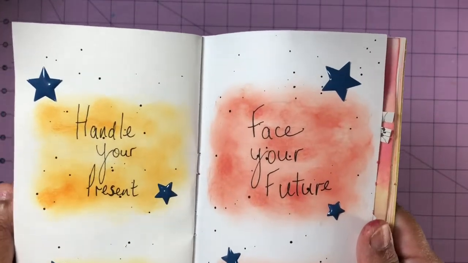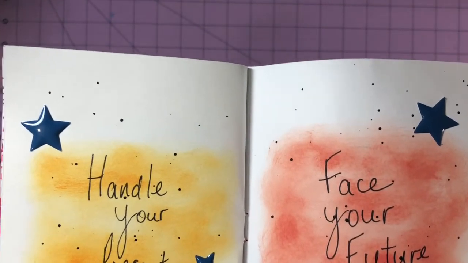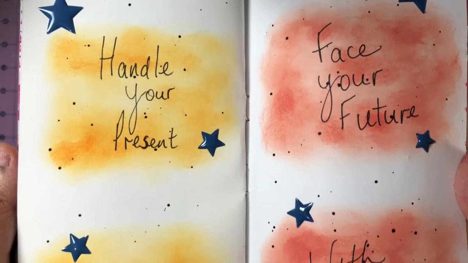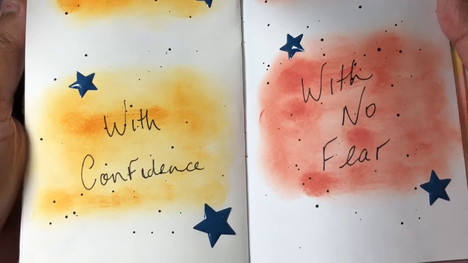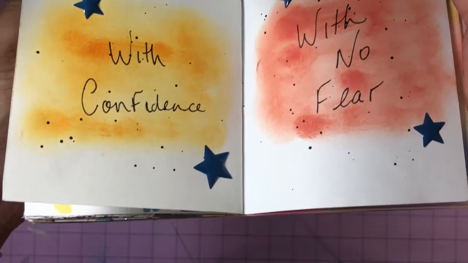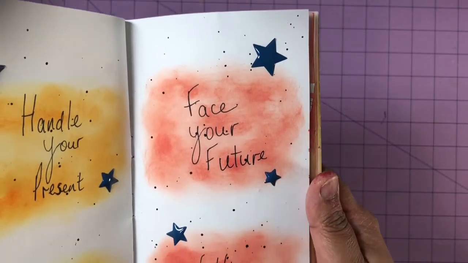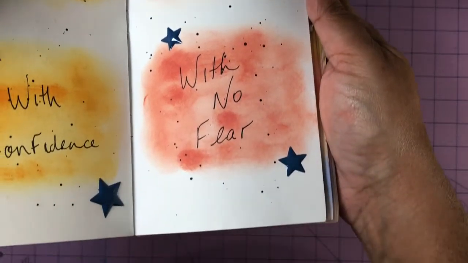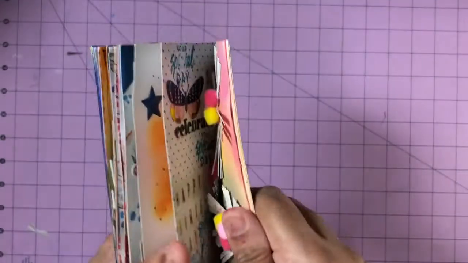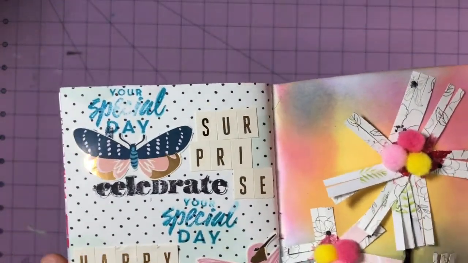For day 17, the quote said, "Handle your present with confidence." And for day 18, it says, "Face your future with no fear." And I'm sorry if I didn't mention, but day 17, the prompt was present, and for day 18, the prompt was future. And I did use some Distress Oxide ink pads on those layouts.